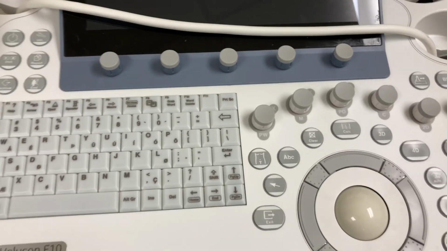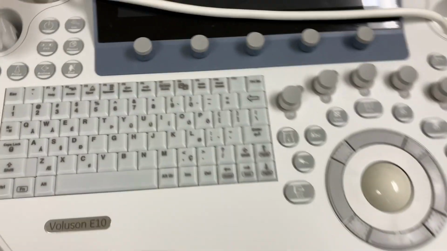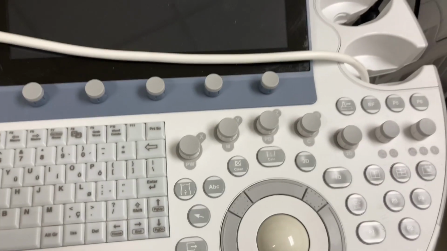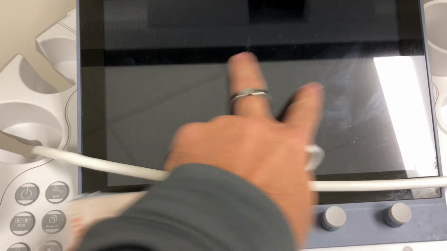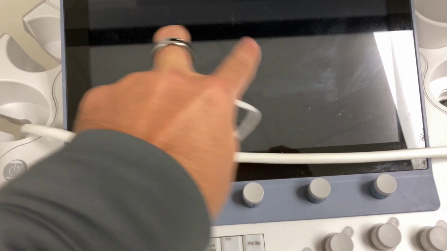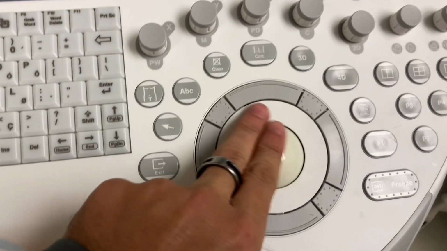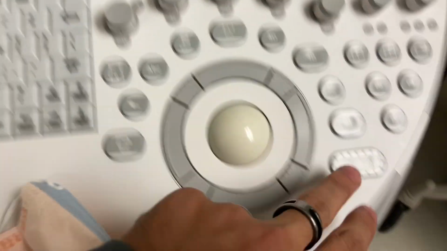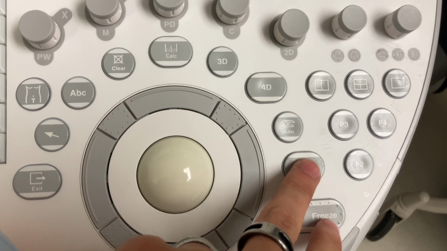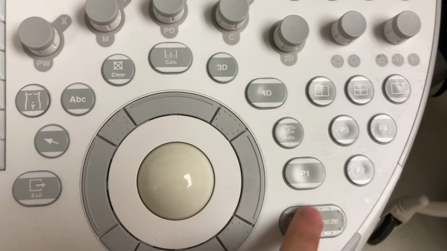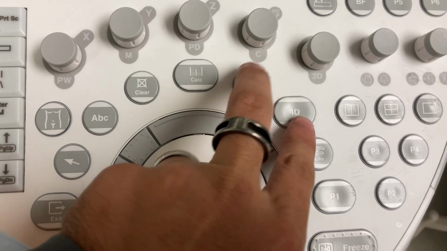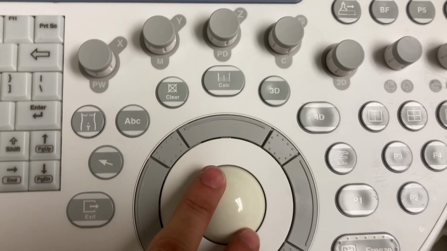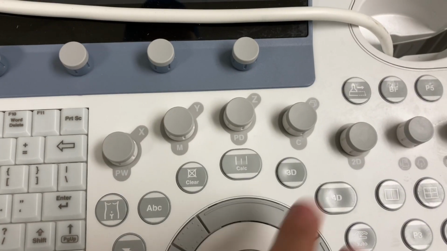And all machines are going to be pretty much similar. This is a GE Voluson. You can see here you got the keyboard. The layout is much different. The touch screen is going to be here where you can choose all your settings and text. Here again, trackball, your clickers here, freeze, the same thing, P1, P3, P4, P2. This one has 4D and 3D settings.